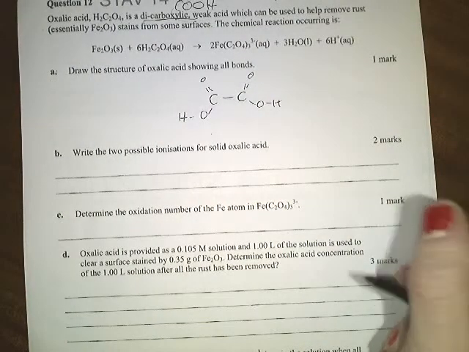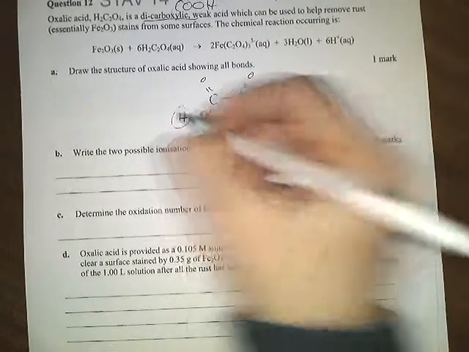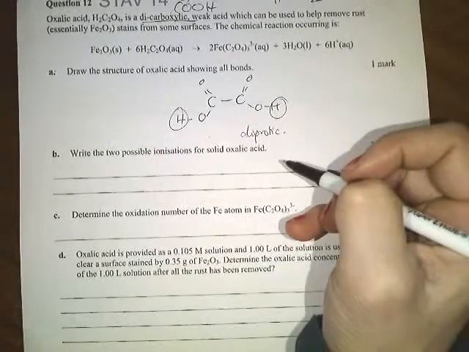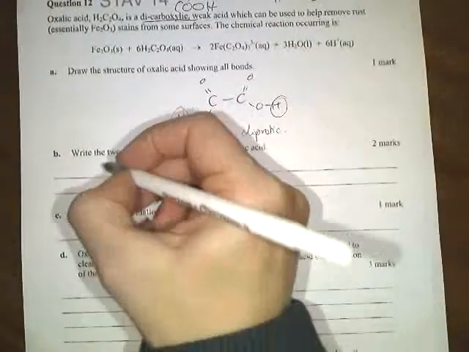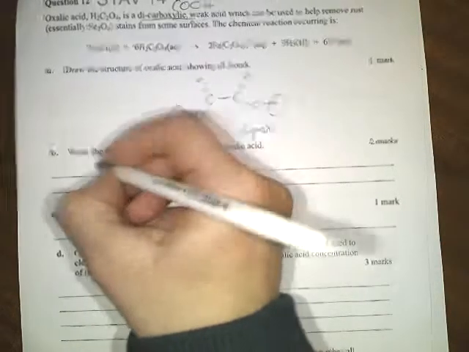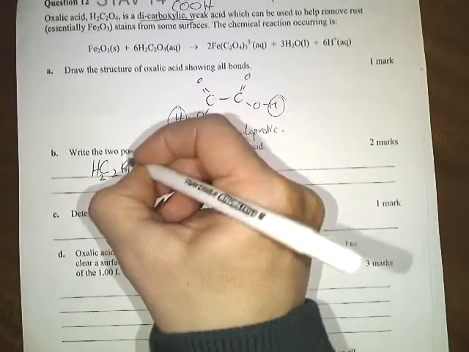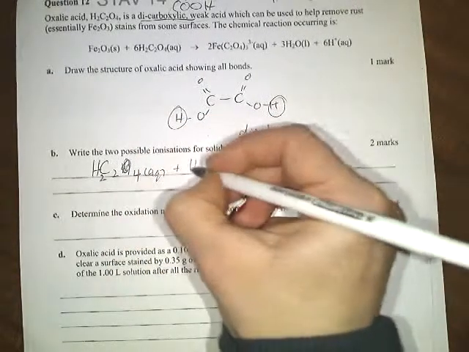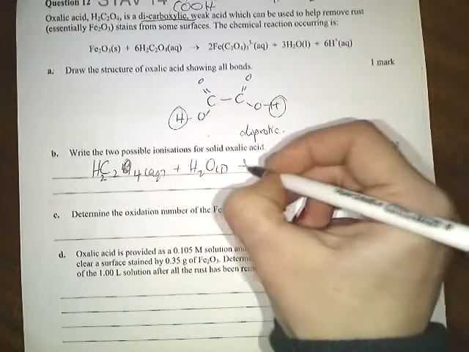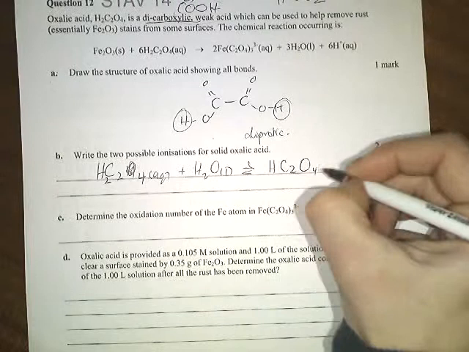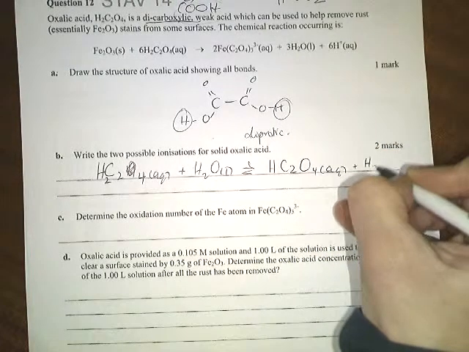Then it says write the 2 possible ionizations. Well, we know that it's diprotic. So we need to do 2 separate ionizations, and it says it's a weak acid, so we need to have those equilibrium arrows. So C2O4, we'll just write it out in the same way that it's shown, plus H2O, equilibrium arrows, loses 1 H and makes H3O+.